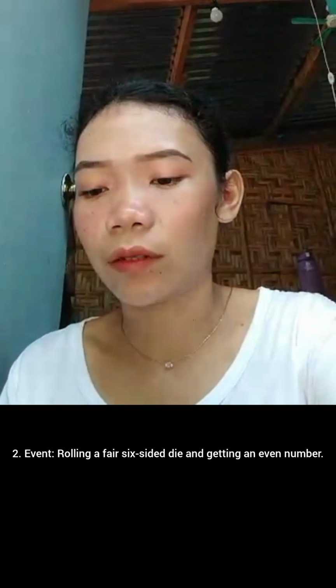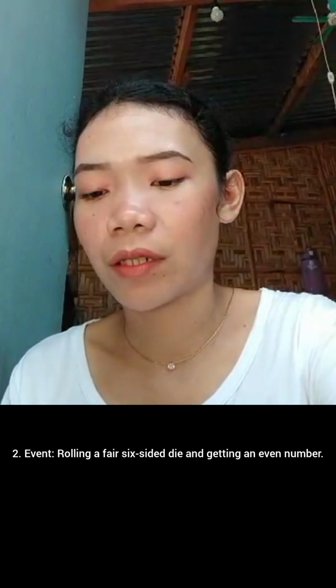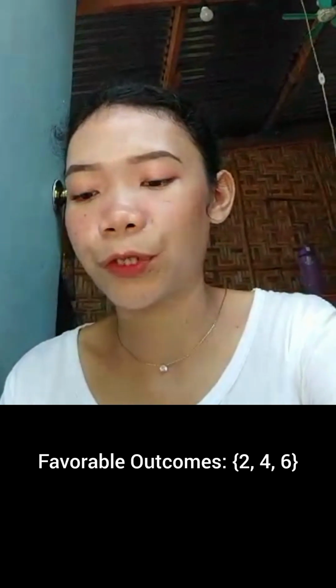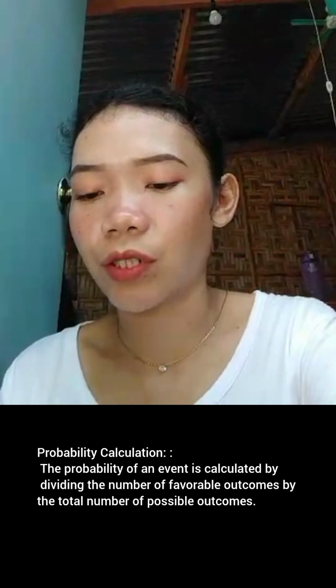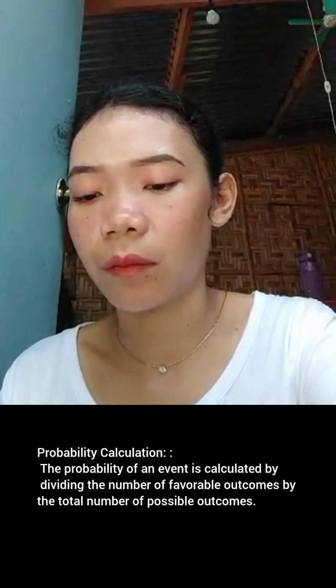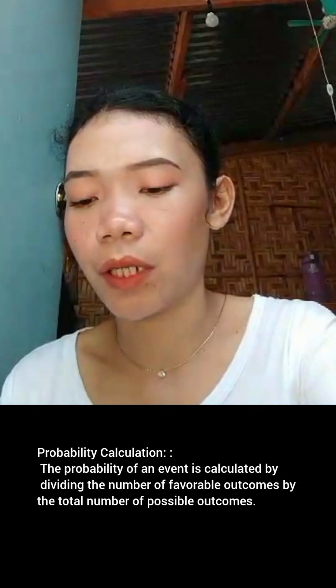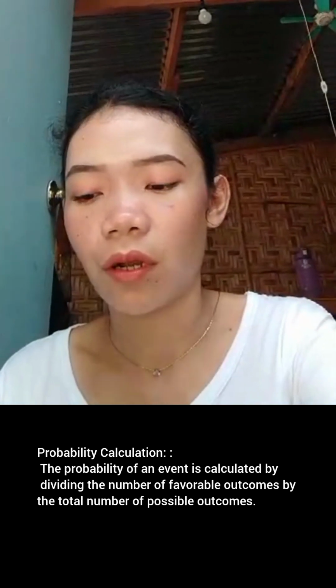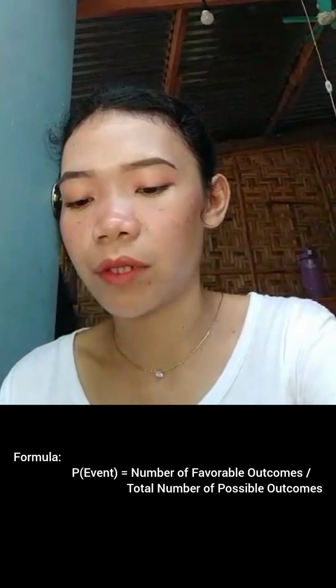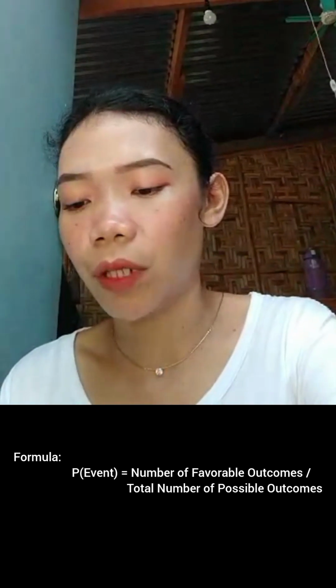Number 2. Event: rolling a six-sided die and getting an even number. Sample space: 1, 2, 3, 4, 5, 6. Favorable outcomes: 2, 4, 6. Probability calculation: the probability of an event is calculated by dividing the number of favorable outcomes by the total number of possible outcomes. Formula: P(event) = number of favorable outcomes / total number of possible outcomes.